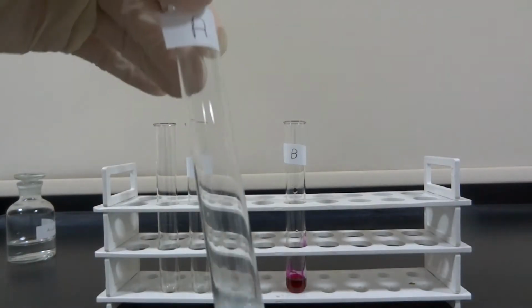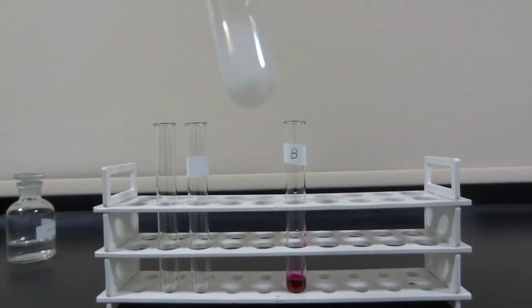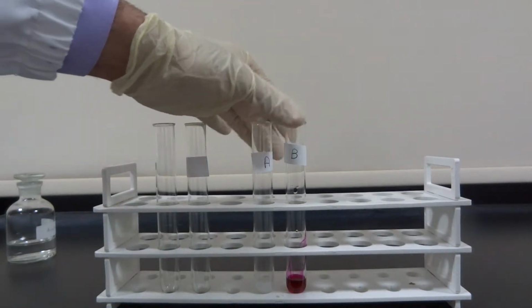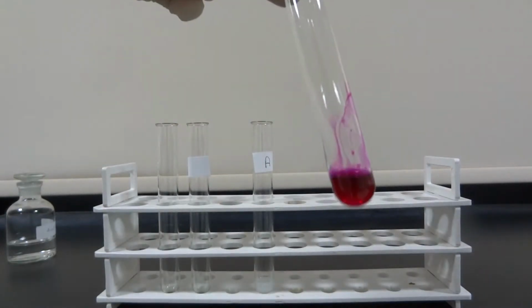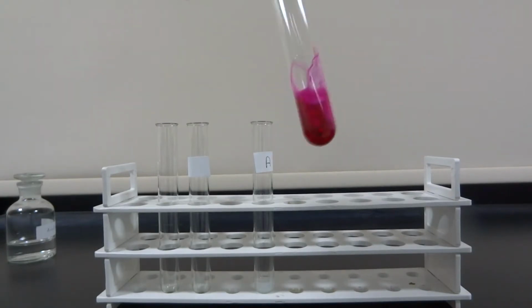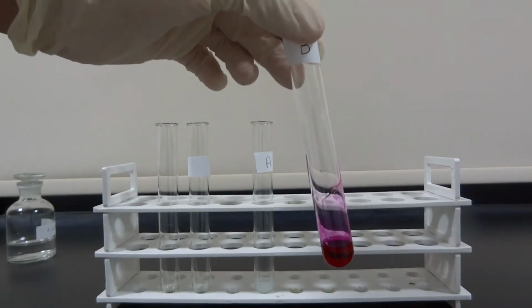As solution A stayed colorless in the presence of the indicator color, it's acidic, and solution B turned pink, so it's non-acidic.